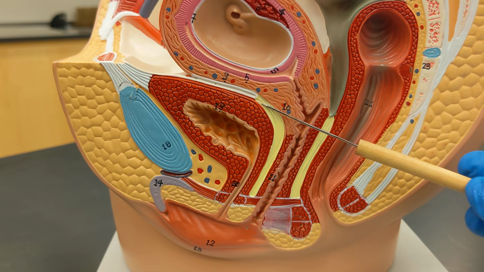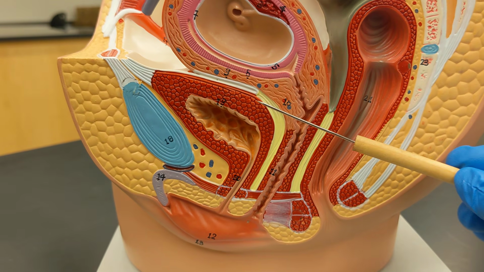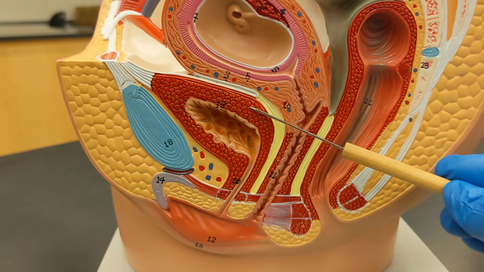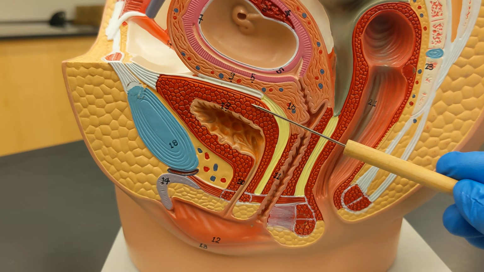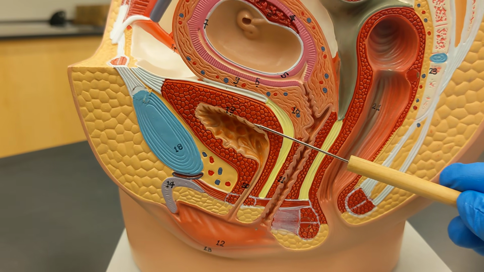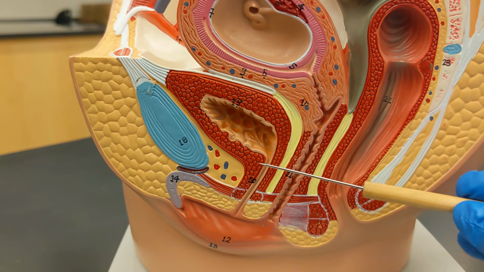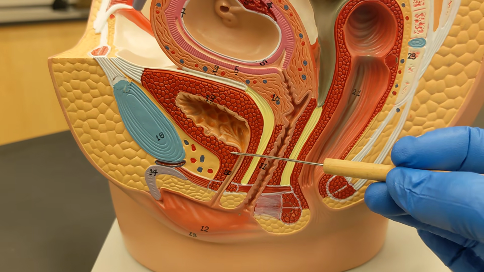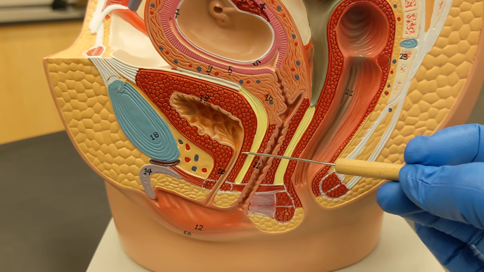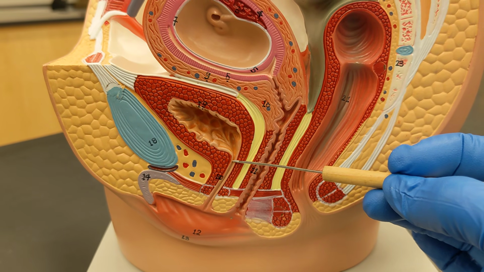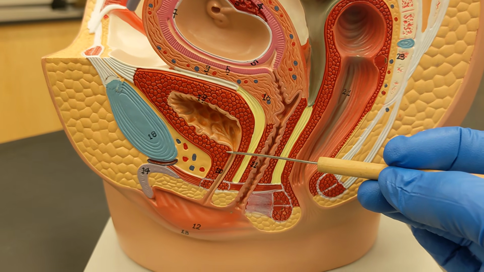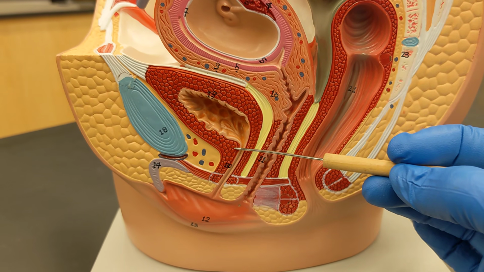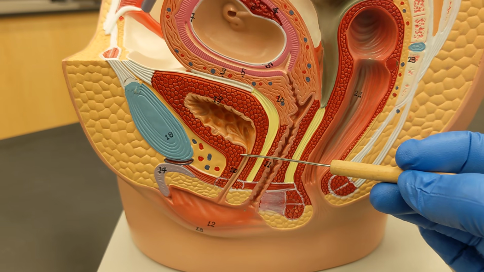Note that the urinary bladder, like every other organ and tube throughout the body, has 1, 2, and 3 layers. The layer that we care about is this one right here, which is a muscular layer called the detrusor muscle. Okay. What is not evident in this model is a circular muscle, which would be right here, kind of wrapping around the top of the urethra. This would be called the internal urethral sphincter, and is responsible for controlling the flow of urine subconsciously.